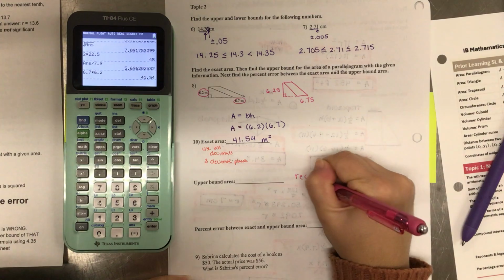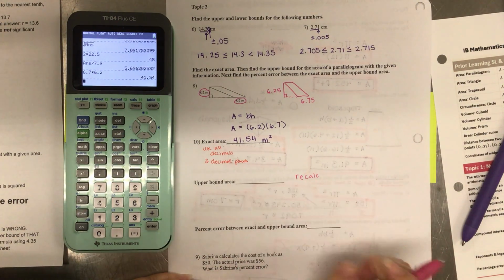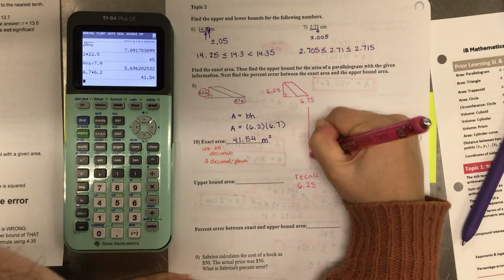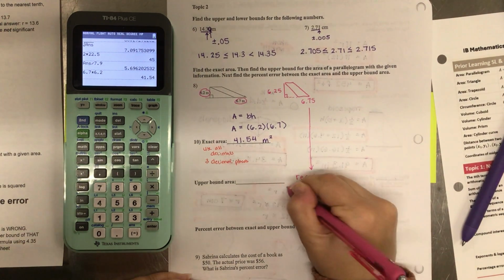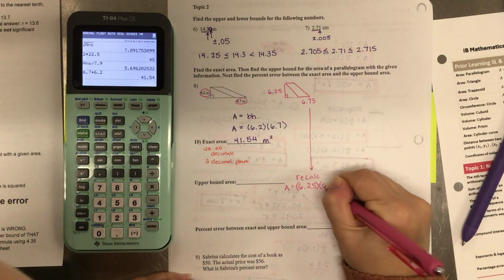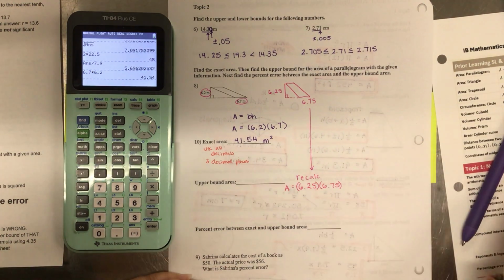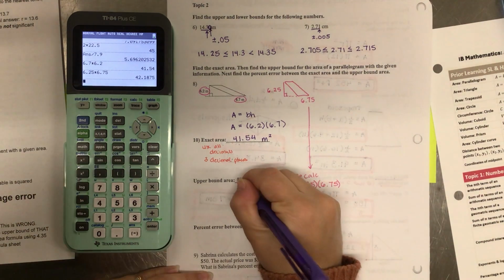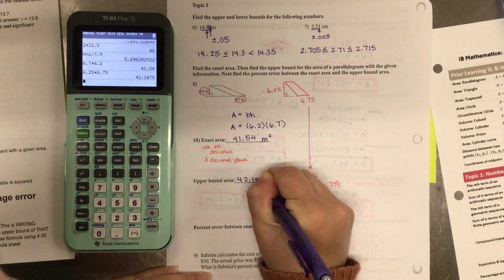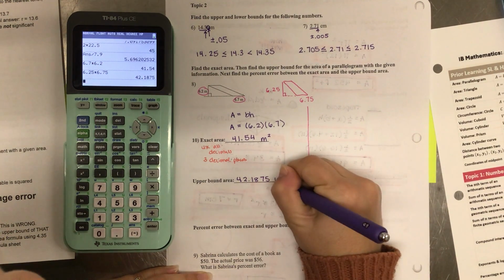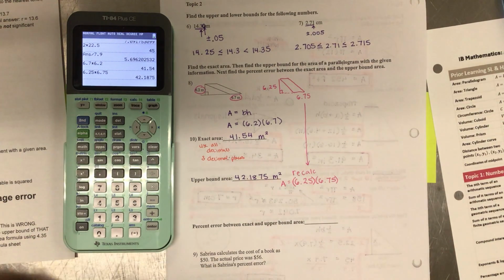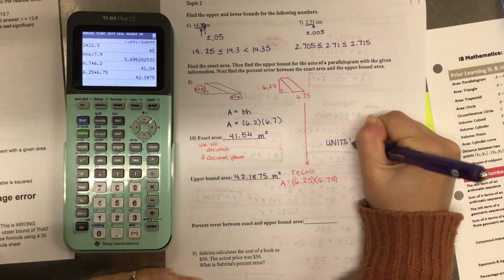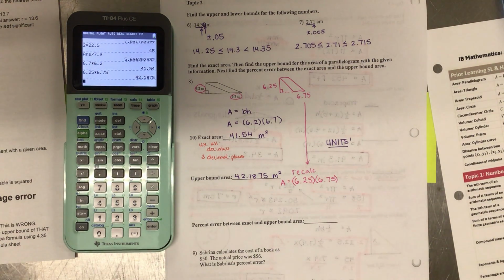Okay, if I wrote recalc on your test corrections, go back to these, recalculate your area using the upper bounds of your original dimensions that you were given. 6.25 times 6.75. And I'm going to keep all my decimals. And remember my units, meters squared. I feel like I need to write units off to the side here, just because so many of us forgot them. Remember, units, okay.